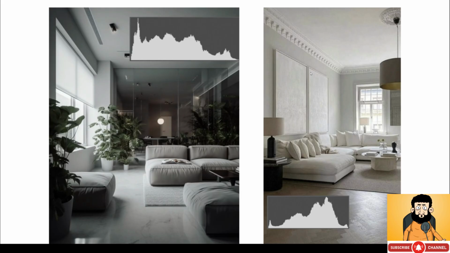Here's another example. Here we have an interior with a dramatic contrasting light, and its histogram looks pretty balanced. We can see the chart spikes on the left because of all of these dark areas. And still, it doesn't go all the way up, except for some patches with the blackest pixels.